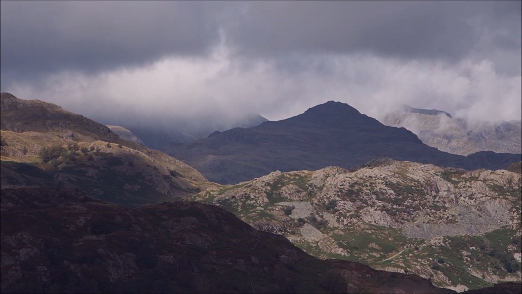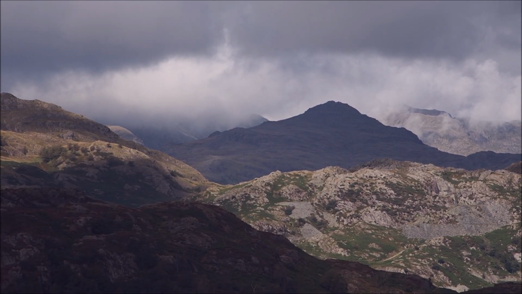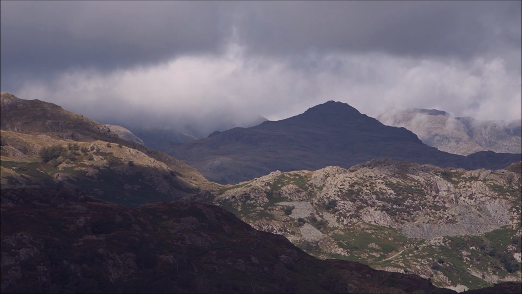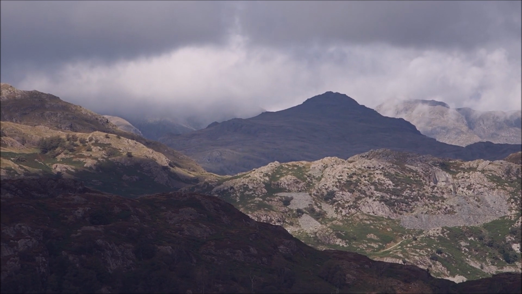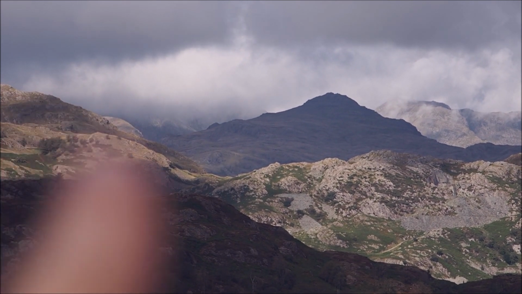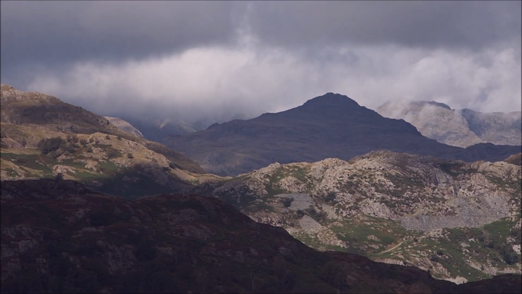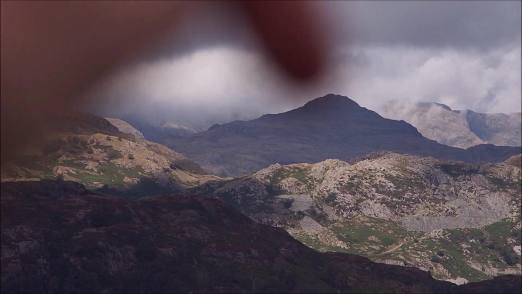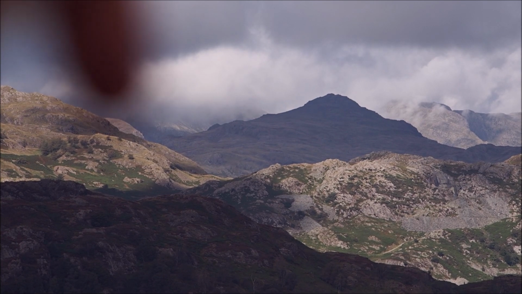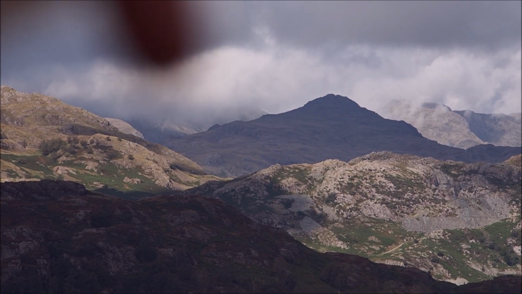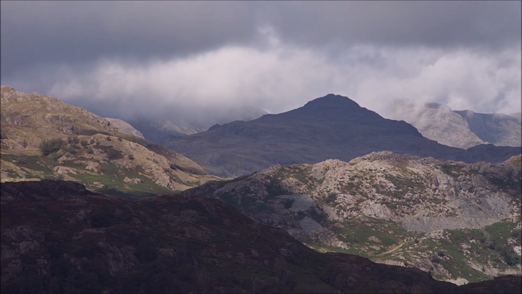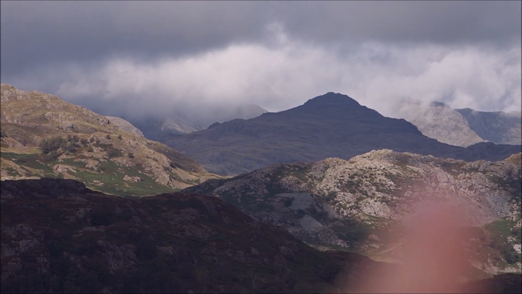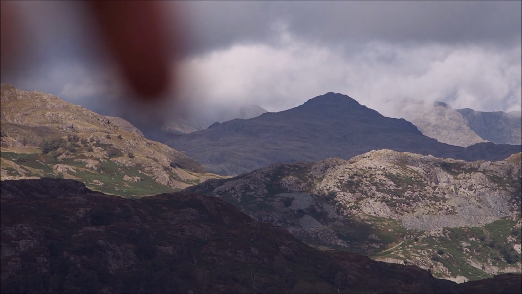So I have a dark layer here, which arguably drifts out the edge of the frame, so I would probably recompose that. But then I have this bright layer here, and then a dark layer, which I think is the Old Man of Coniston right there. And then beyond it, you can just see some patches of light on the hills beyond. So in this particular scene right now, I've got 1, 2, 3, 4 layers.